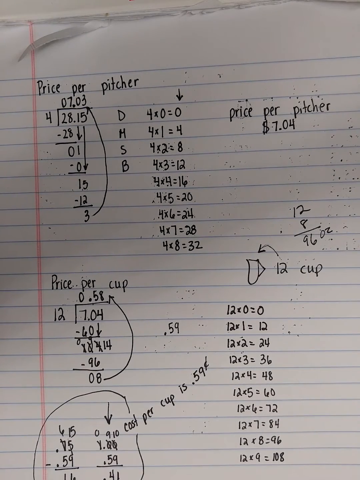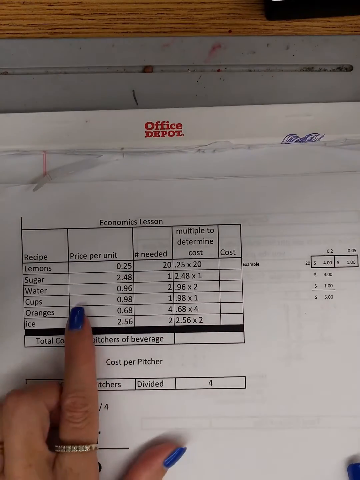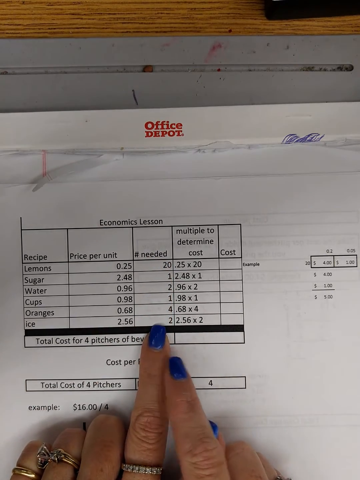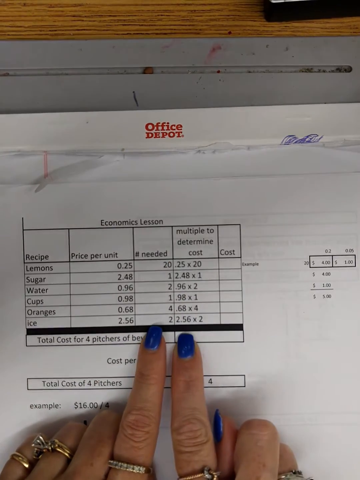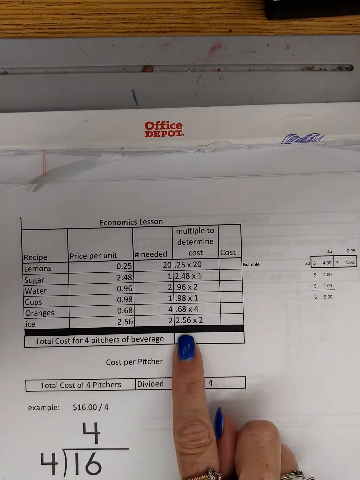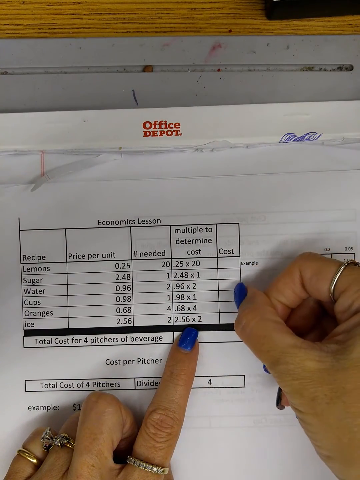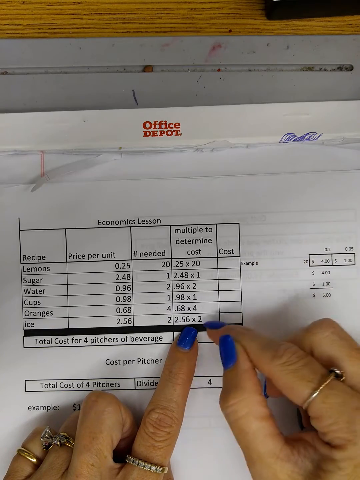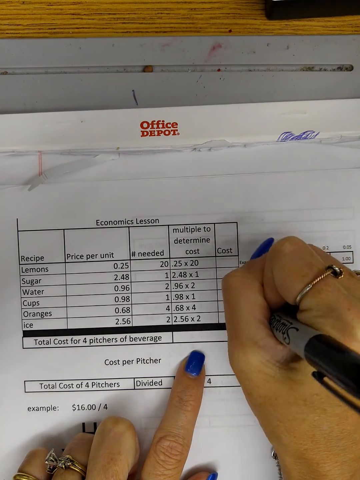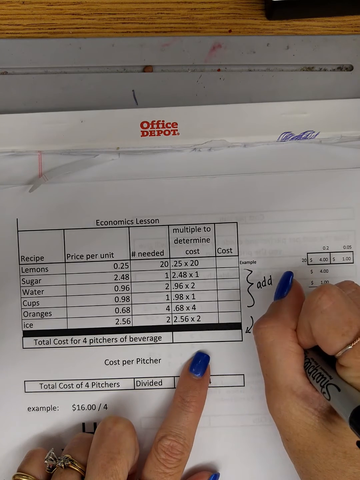Let me go ahead and quickly show you the homework so you get an idea. This is their economics homework. I have actually already figured out the price per unit, and I've already figured out how many they need. They need to perform the multiplication. I'm not trying to get them to figure out how many they need to make the 4 pictures. I already did that for them. So they're to do the multiplication and fill in the cost for each item here. Once they have that, they add all these items together and put that price here.